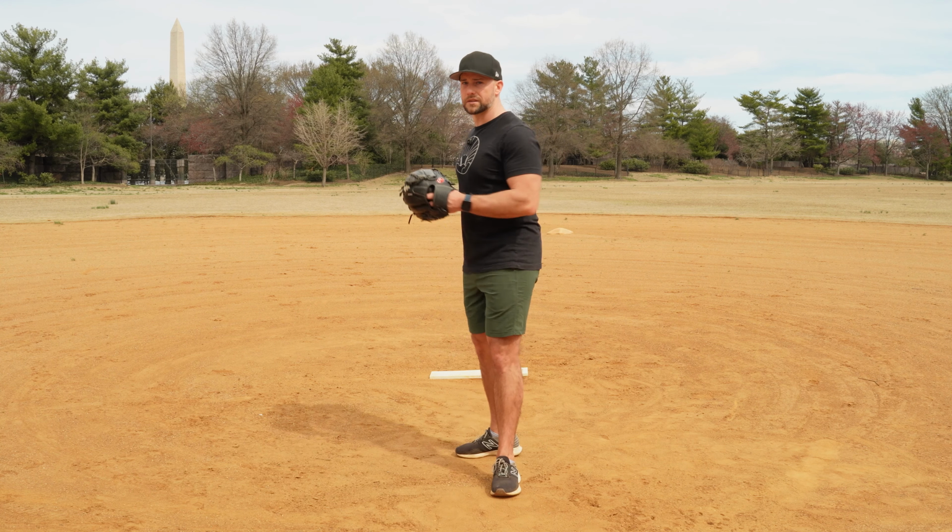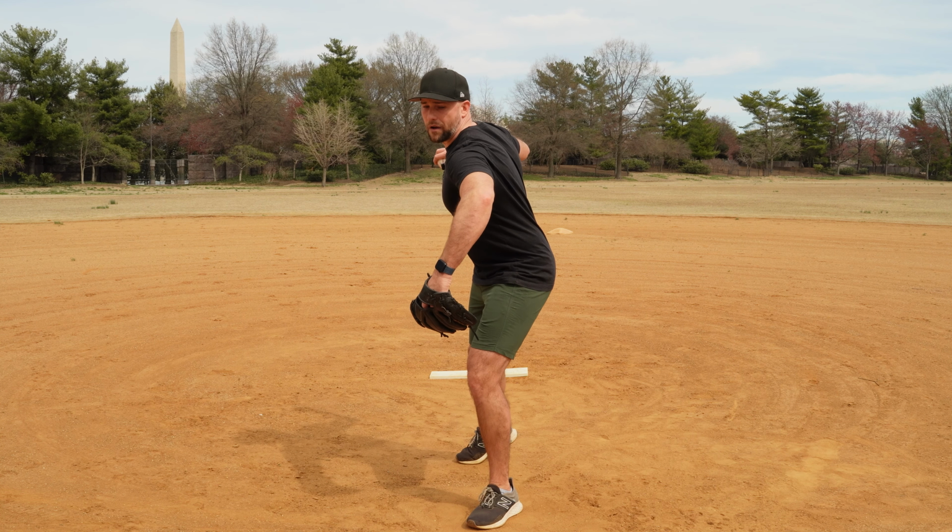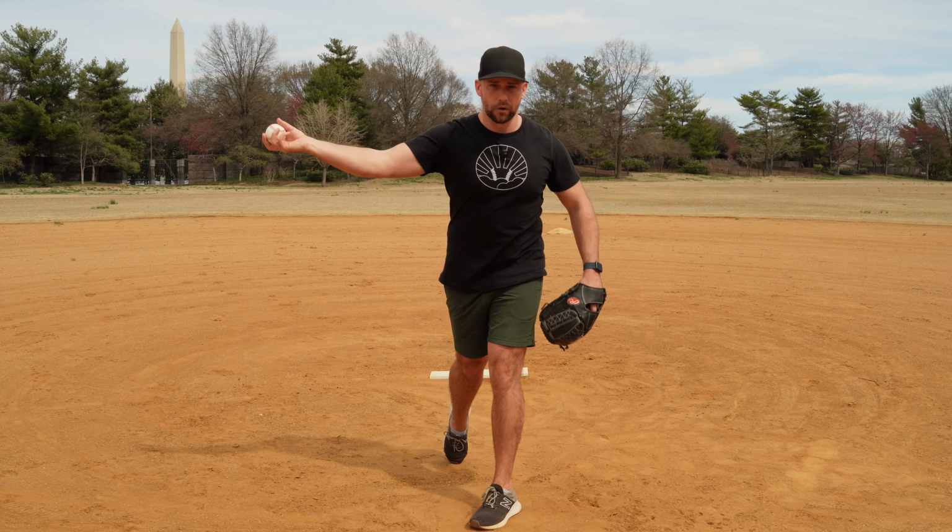And the reason for that is when they don't get to go uphill with their shoulders as well, they start to get down here. Now their body has to rotate more to create force, and that's when their arm slot will drop. Next physical cause is when they land too far open.